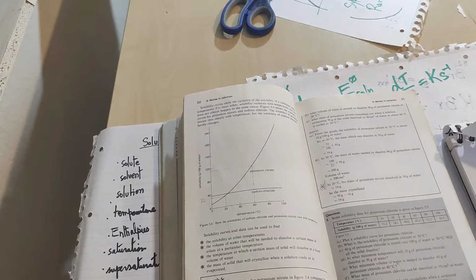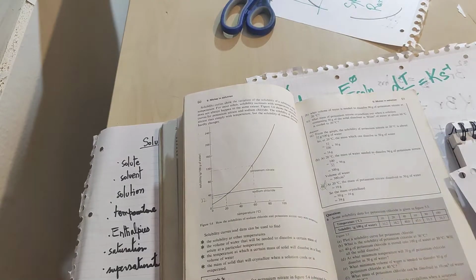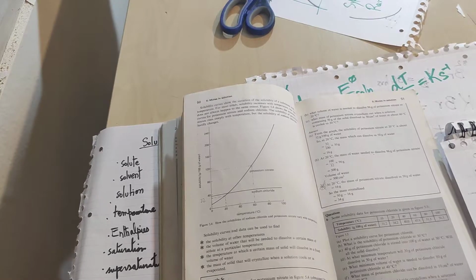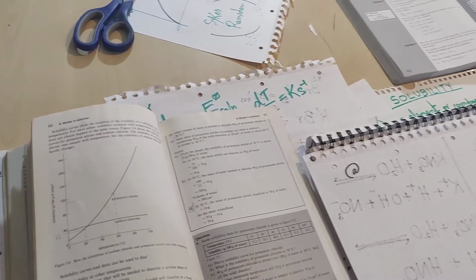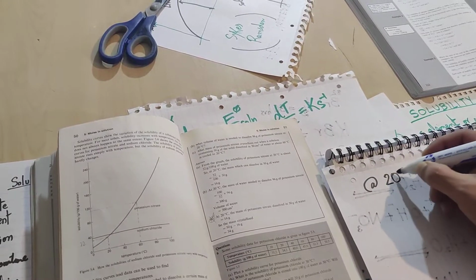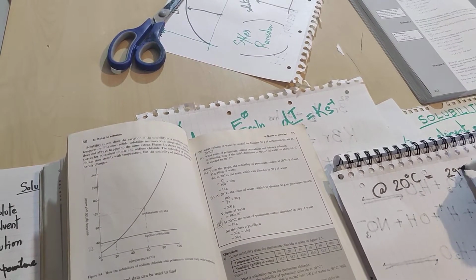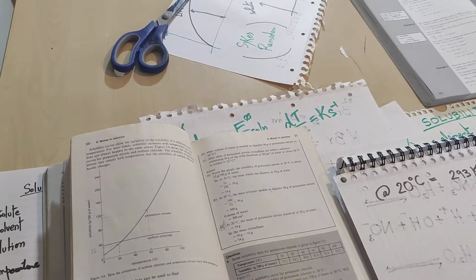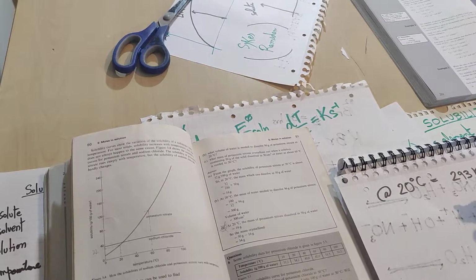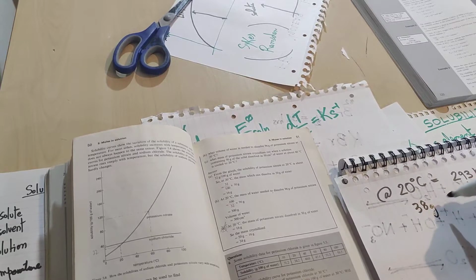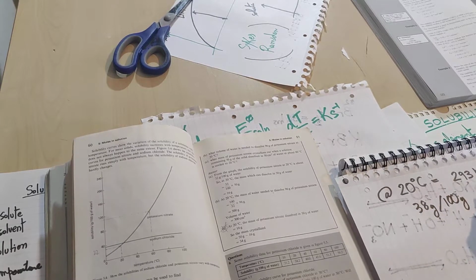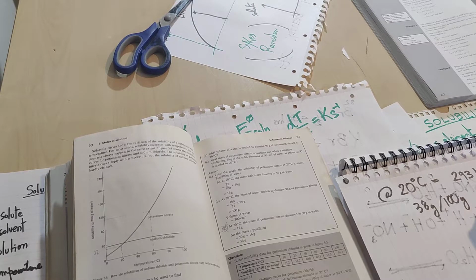So at 20 degrees, equals 293 Kelvin, you were able to dissolve 38 grams per 100 grams, and it's asking how much mass of water you would require to dissolve 96.